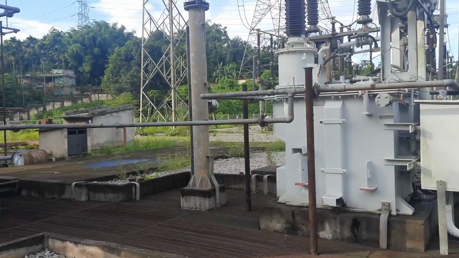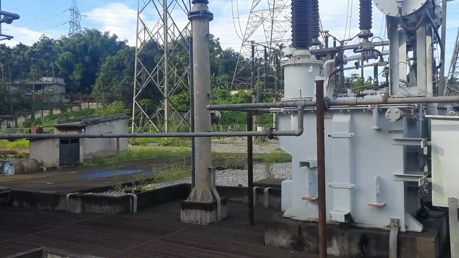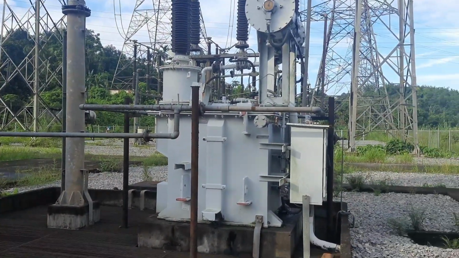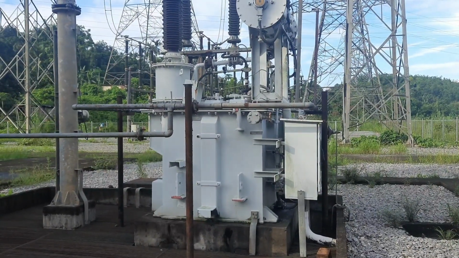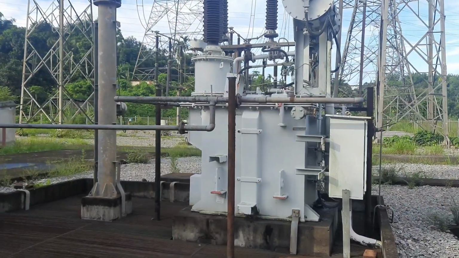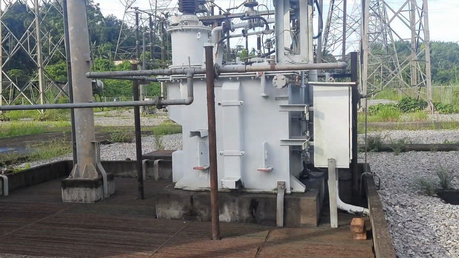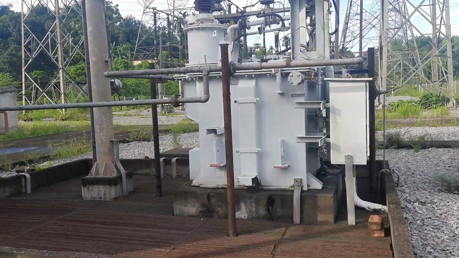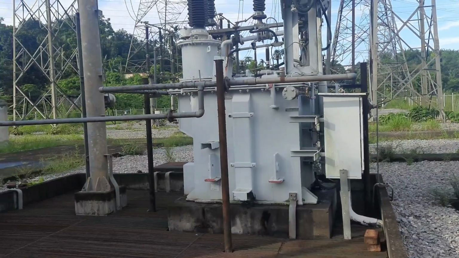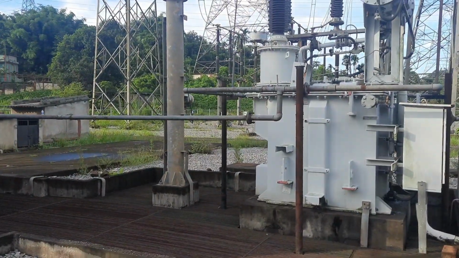Hello everyone, coming back to the discussions on Buchholz relay and the practical applications of this relay in real life. This is what you see. We know that Buchholz relay, being a gas actuated or gas operated relay, is installed in all transformers of rating 500 kVA and above.